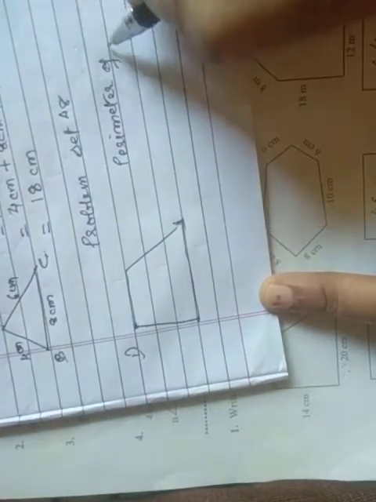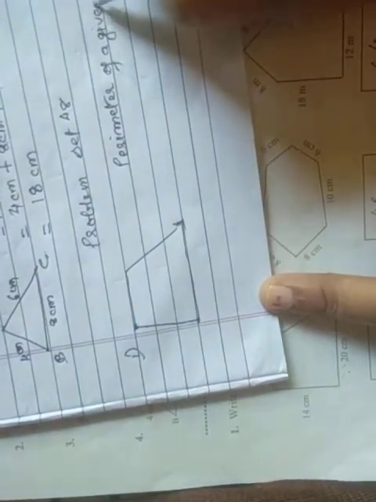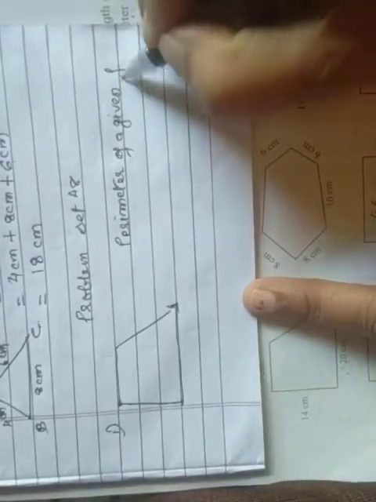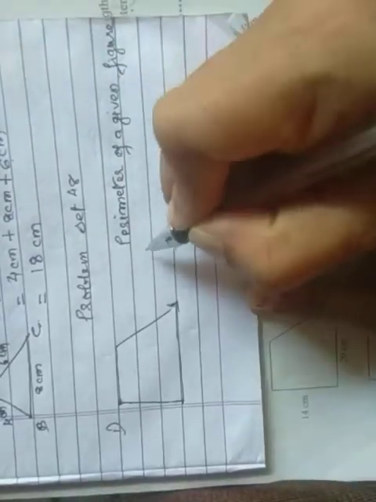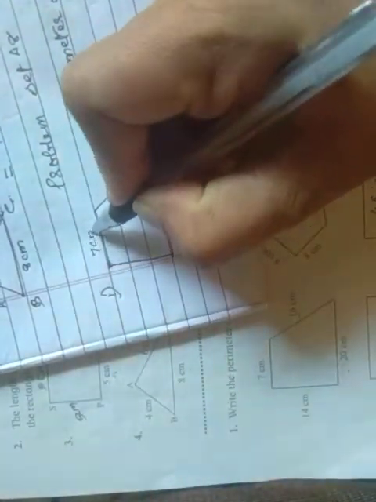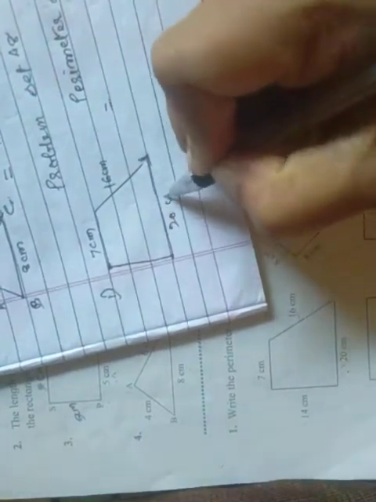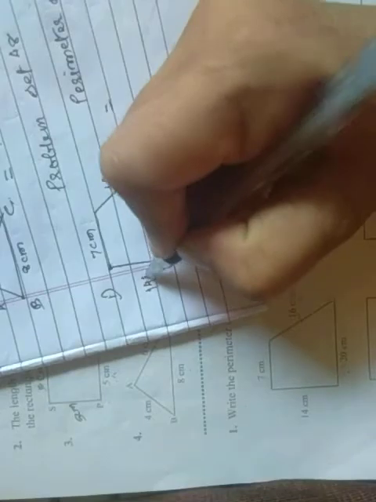Perimeter of a given figure, you can write down like this, is equal to, so let's write down what are the lengths given here. 7 centimeter, this is 16 centimeter, this is 20 centimeter, and this is 14 centimeter.